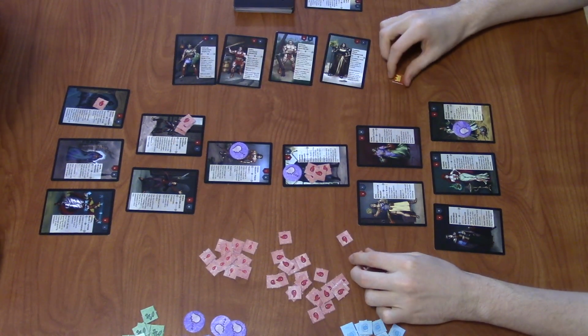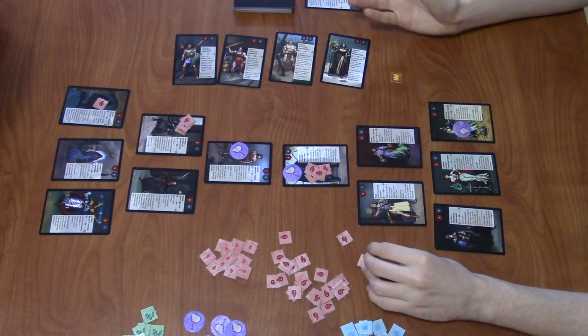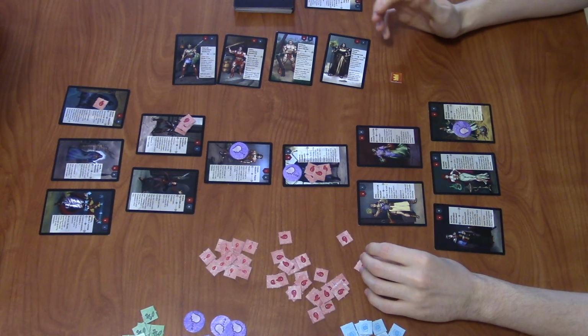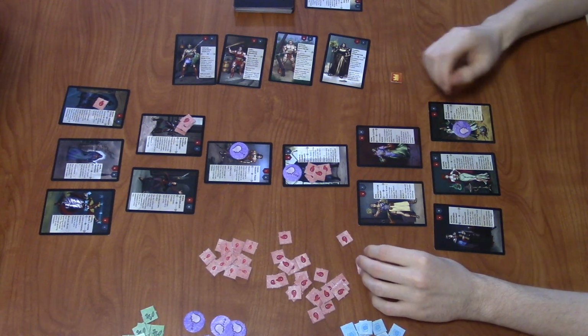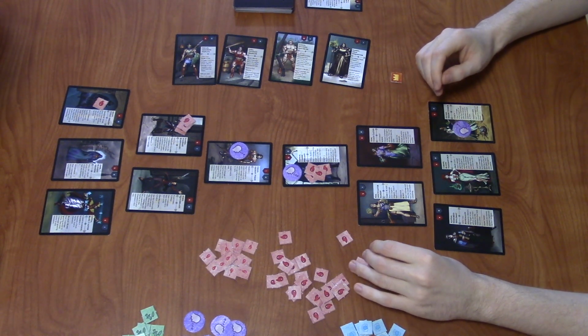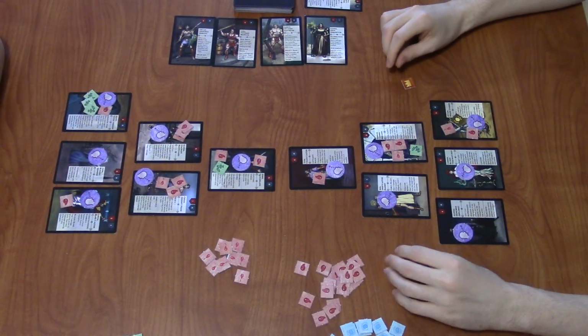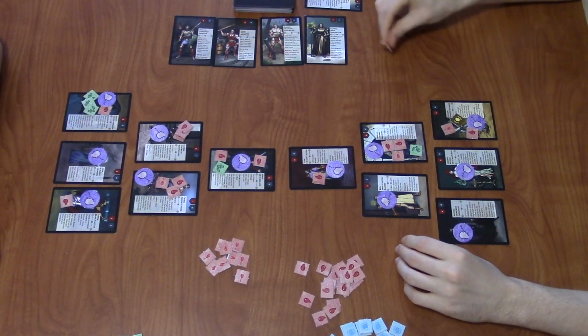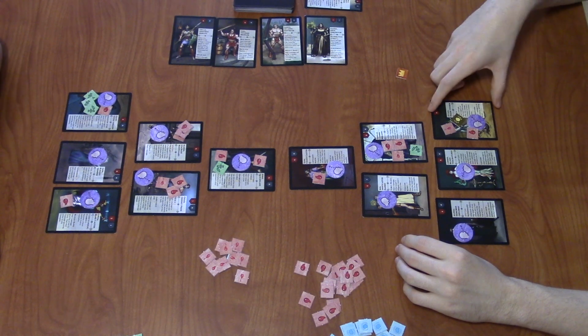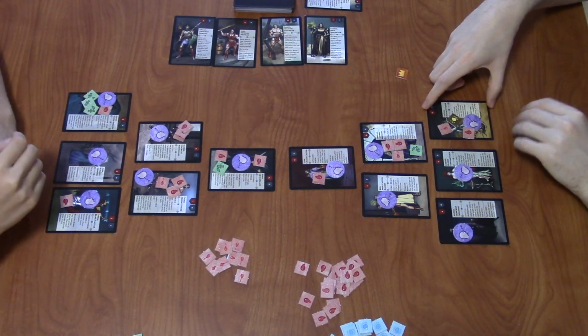And the gameplay will then continue until all our champions are fatigued. We'll go back and forth taking actions. Alright, so once both players' champions are completely fatigued, that round of combat is over.